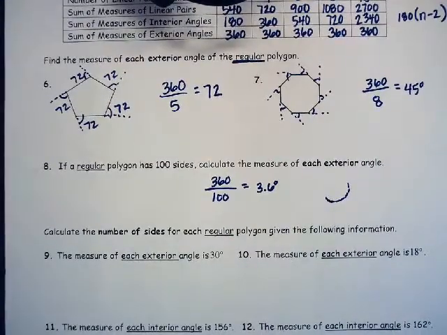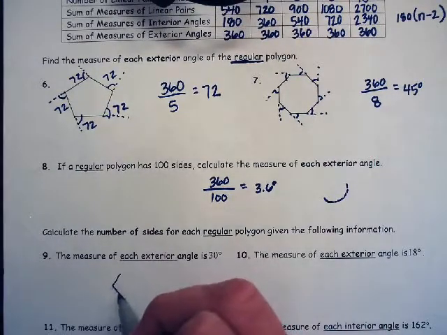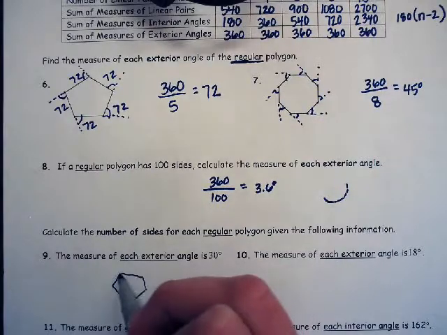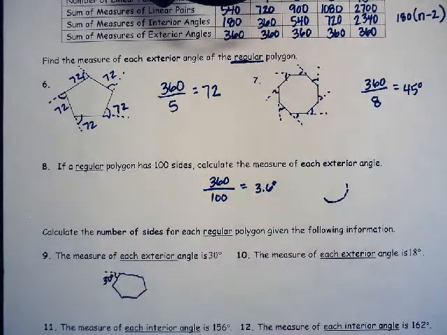Calculate the number of sides for each regular polygon given the following information. So the measure of each exterior angle is 30 degrees. So if each angle is 30 degrees, I'll just draw a rough sketch of something. How am I going to figure out how many sides?